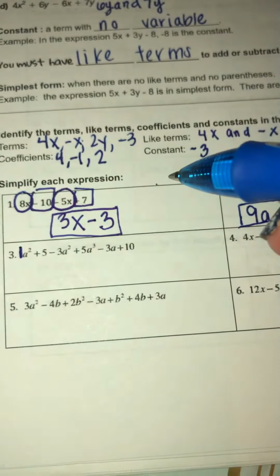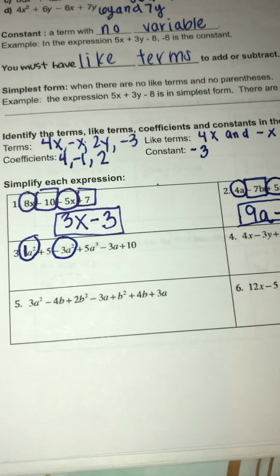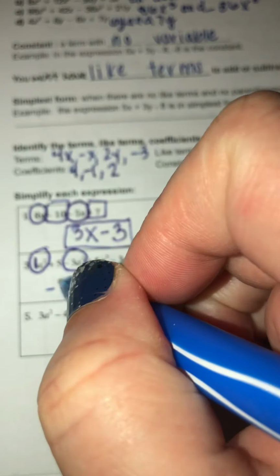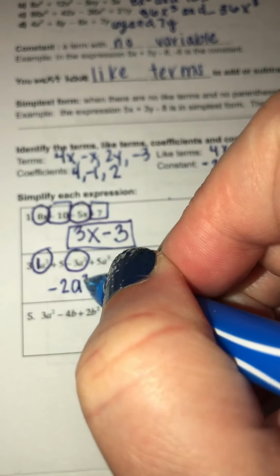So I'm going to circle the ones that have a squareds, which is this first one here, and this negative 3a squared here. So in my calculator, when I type it in, I'm going to do 1 minus 3. And that's going to give me a negative 2. And write in your a squared after that.